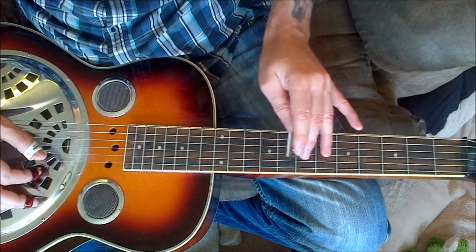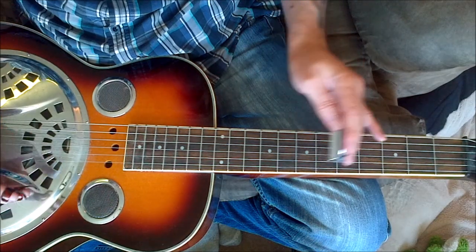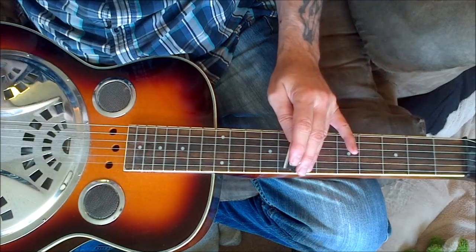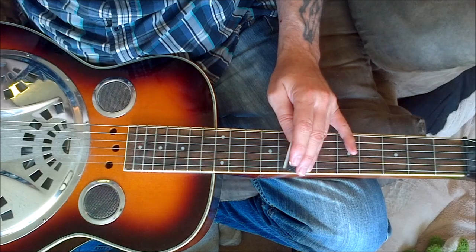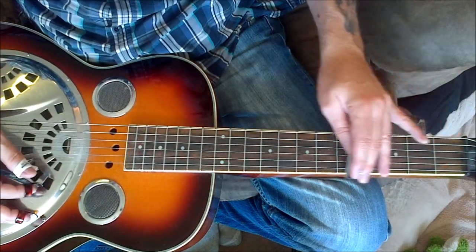So because it's in my head, even though I didn't know it there, I can find it there. Because once it's in your head, the relationship of notes is internalized, you'll be able to find it anywhere.